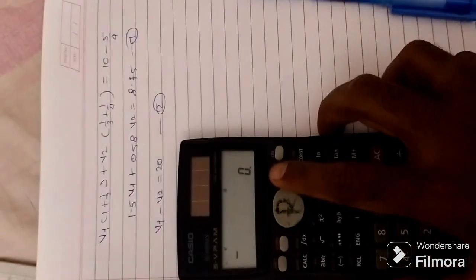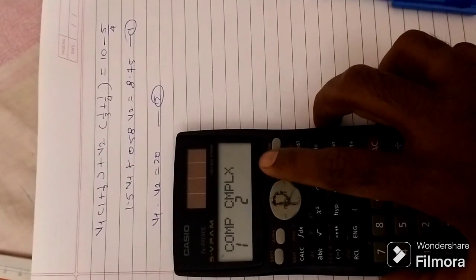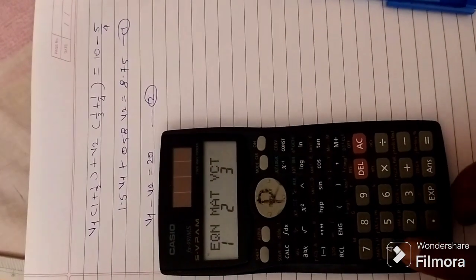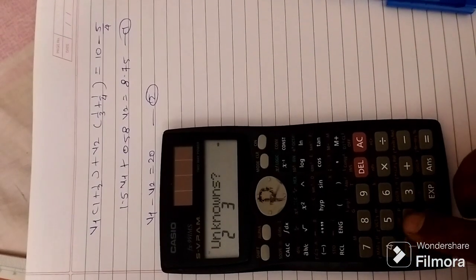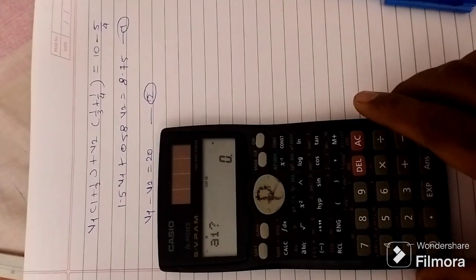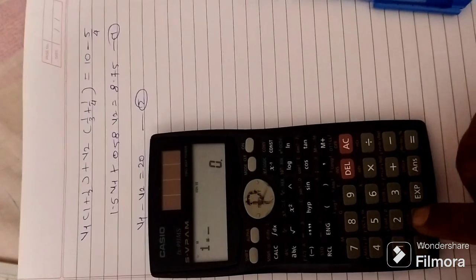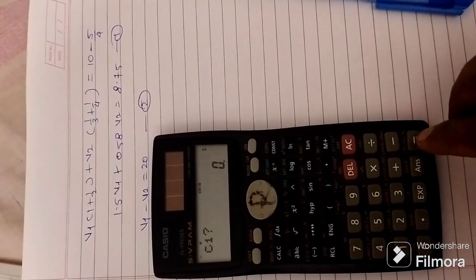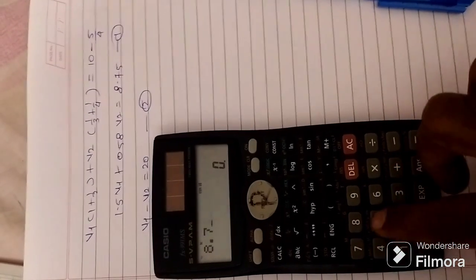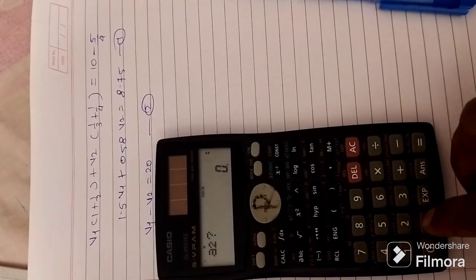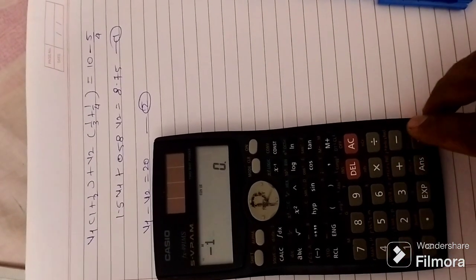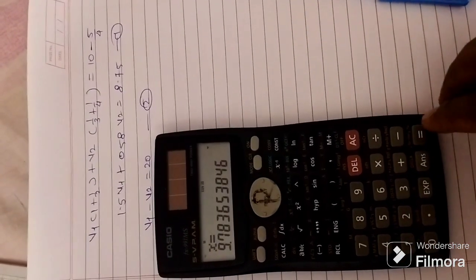So when we enter these two equations' coefficients into the scientific calculator in equation mode, there are two unknowns, so the coefficients are 1.5, 0.58, 8.75, and for equation number 2, 1, minus 1 and 20, right.